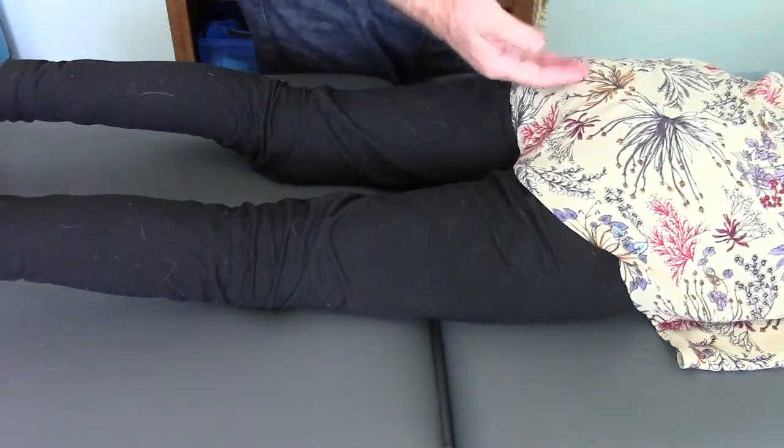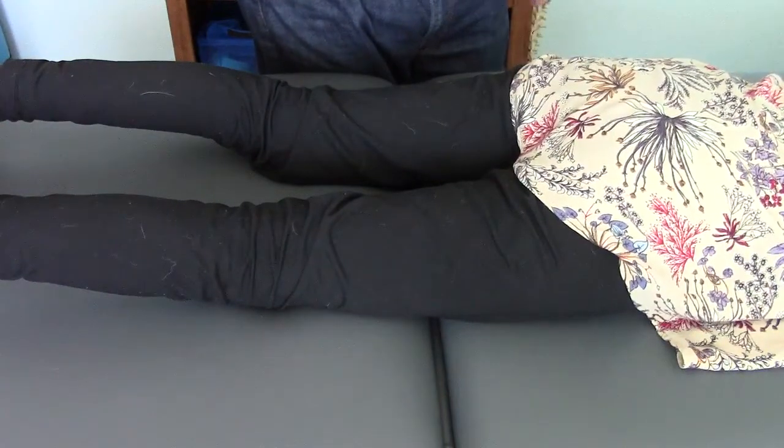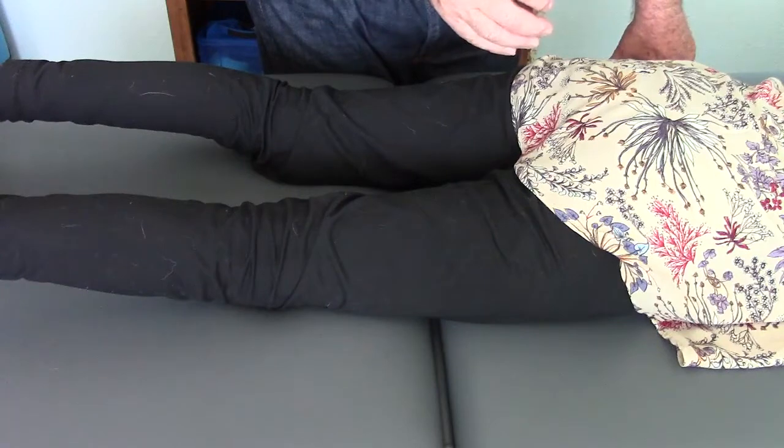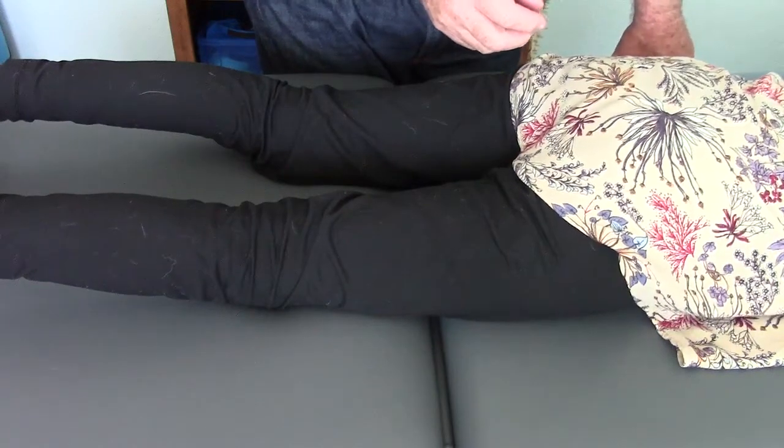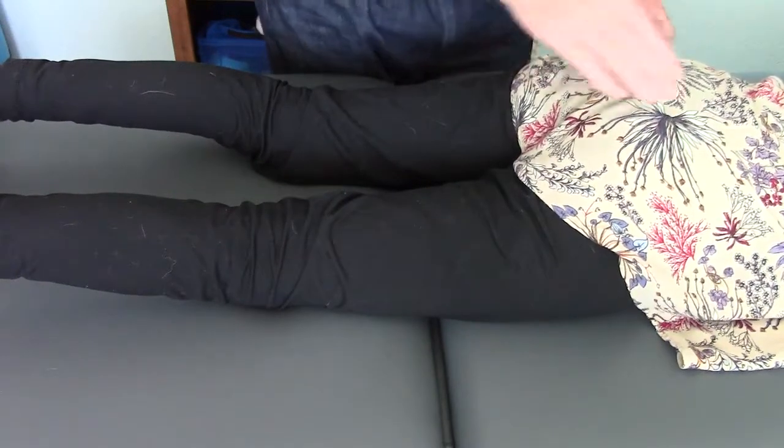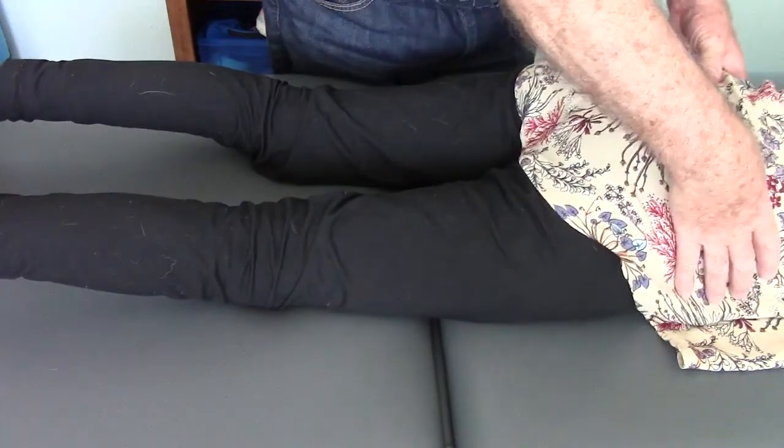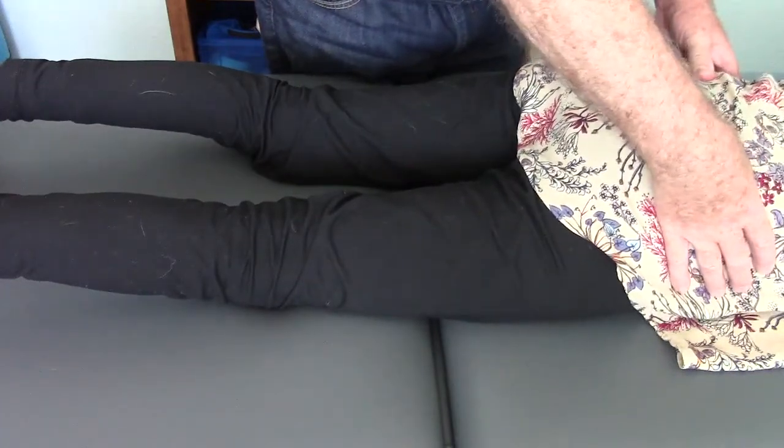And I can see movement through this part of your body as well. So you have a posterior glide of the left pubic bone, which is a pattern I discovered back in the early 80s. And it's not in the literature regarding pubic joint dysfunction or sacroiliac joint dysfunction.